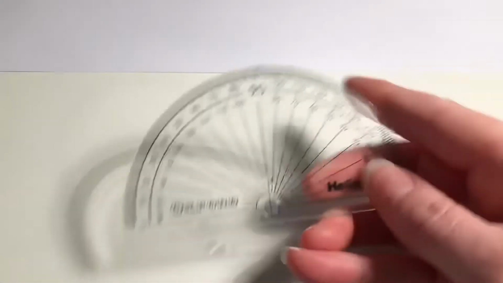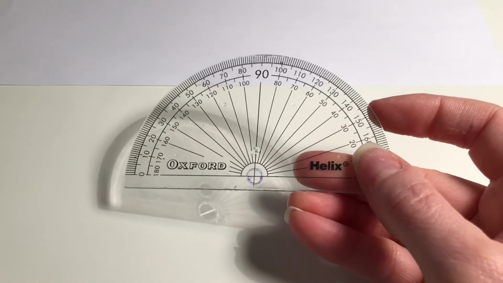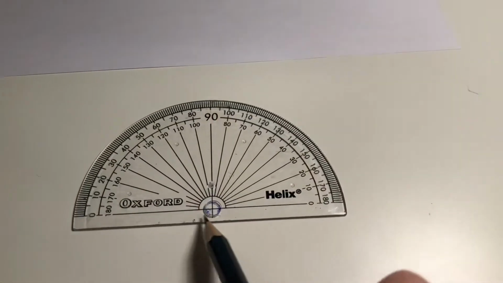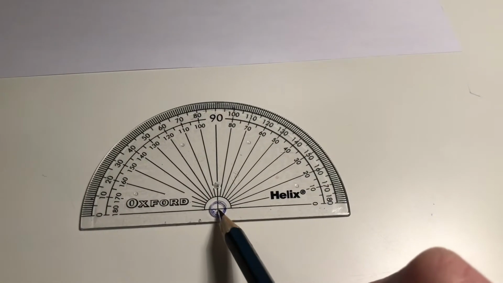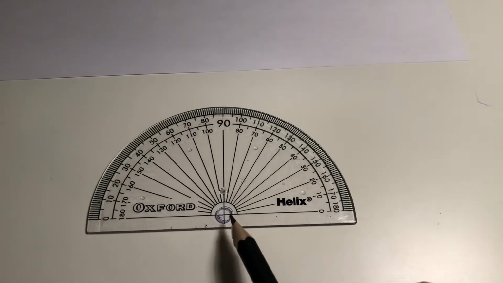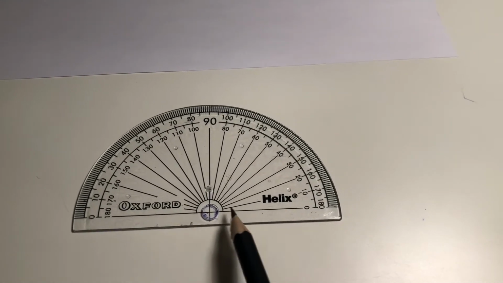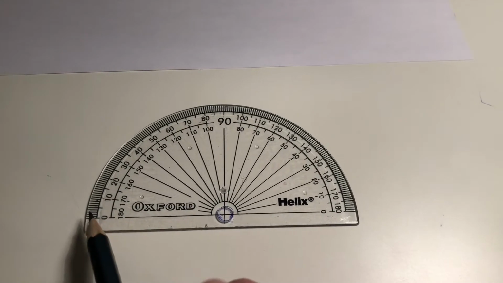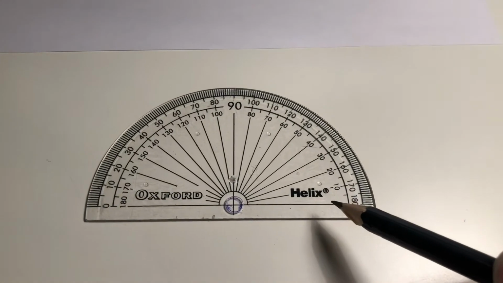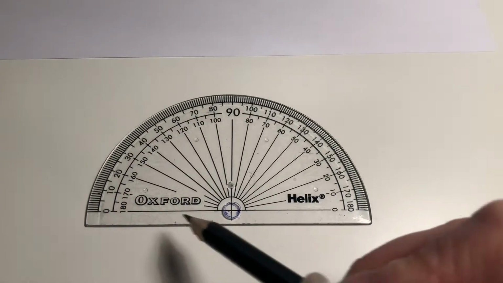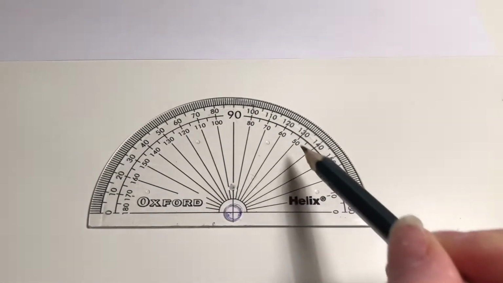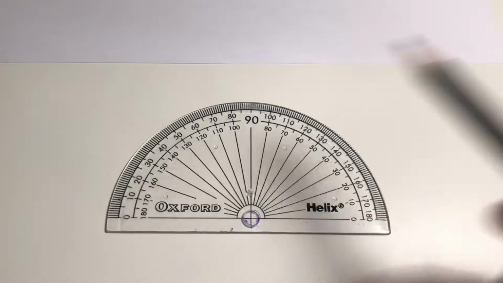We've already looked at using our protractors before. Let's see if you can remember some of the parts of it. Can you remember what the intersection, the cross in the middle here is called? It's called the center mark. And we have the baseline running across the bottom. And we can use this then to measure angles going in both directions. And depending on what direction we're measuring the angle, whether from left to right, will tell us whether we're using the inner or the outer scale.